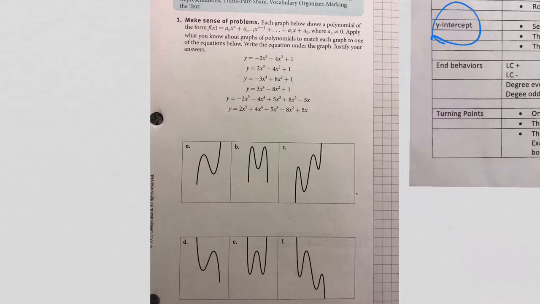So pause this video now and think about how you might work these out, and then unpause and we'll think through how we come up with these answers. Okay, so when I was looking at this, I noticed that both C and F look pretty close to each other. B and E look a lot like each other, and A and D look a lot like each other. But I also noticed that A and C both end with the right end rising and the left end falling. So I have the same end behaviors.